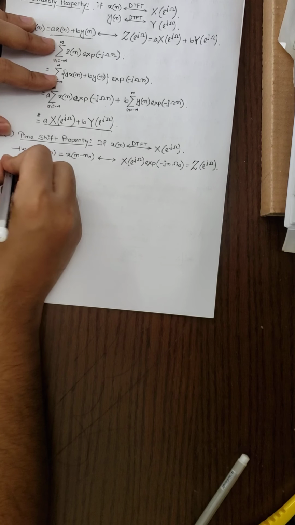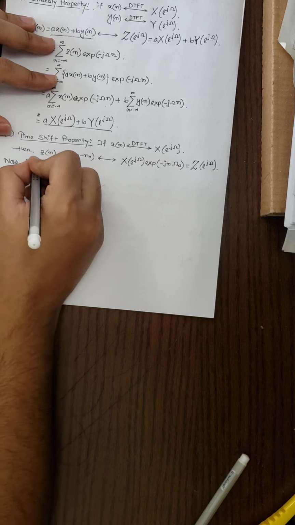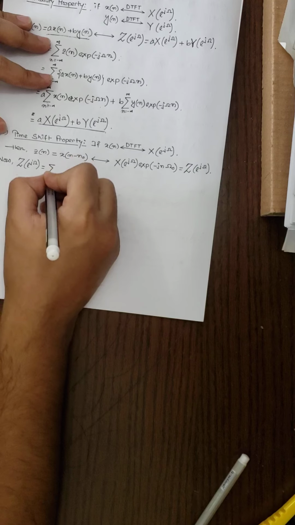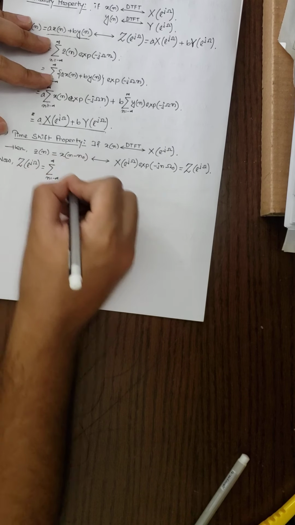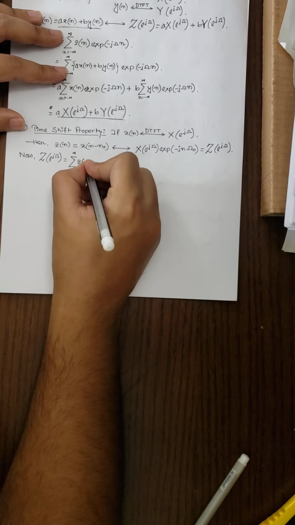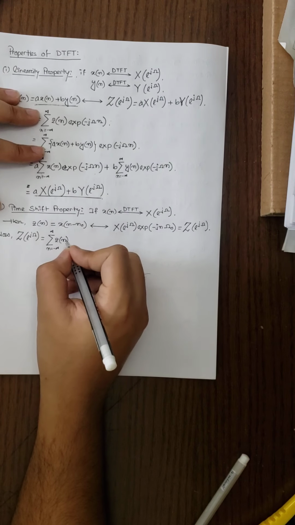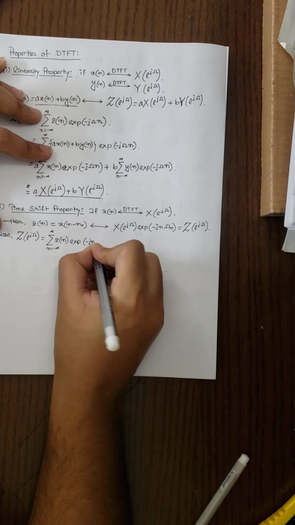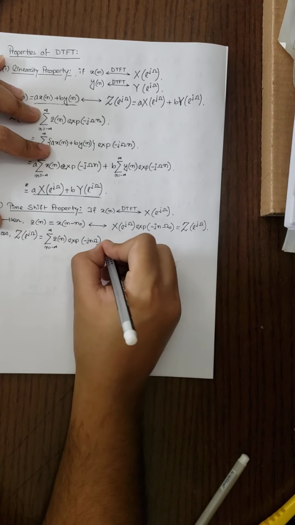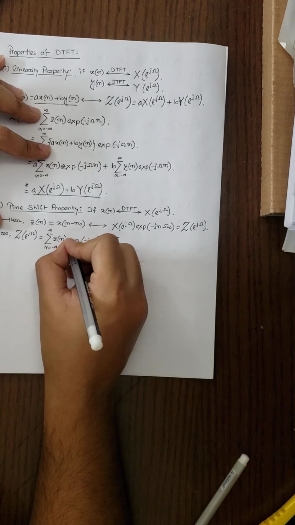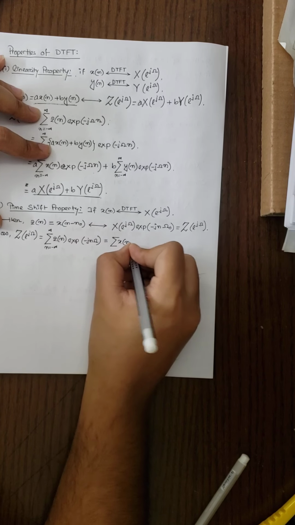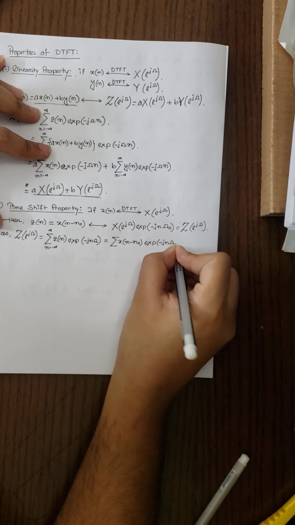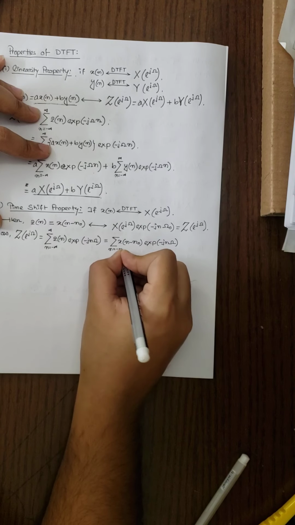Now, we know from the direct transform equation Z of e to the power j omega is equal to summation n goes from negative infinity to infinity z of n e to the power minus j omega n, and z of n is equal to x of n minus n naught, e to the power minus j omega n, where n goes from negative infinity to infinity.